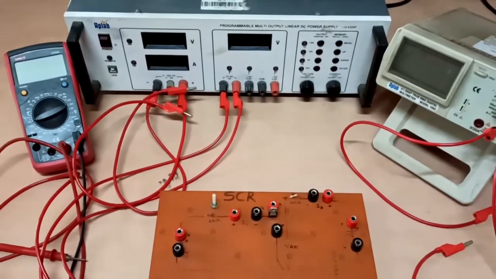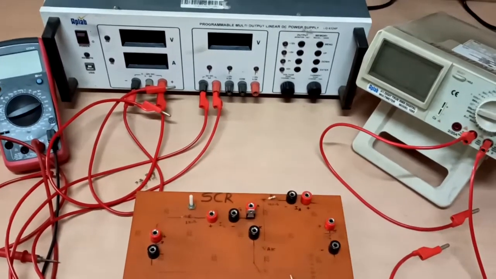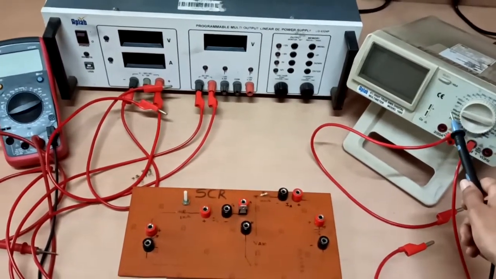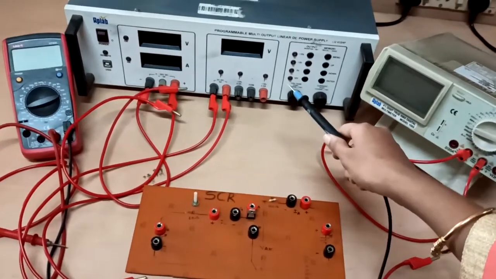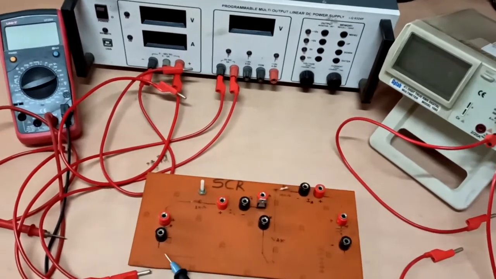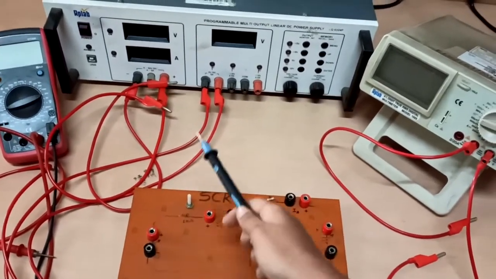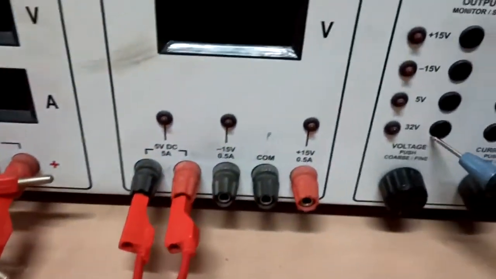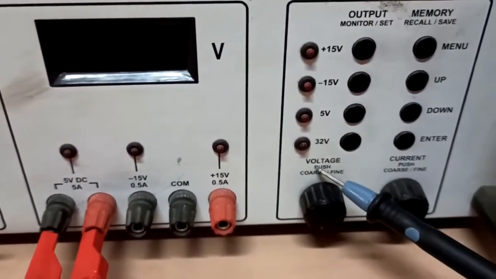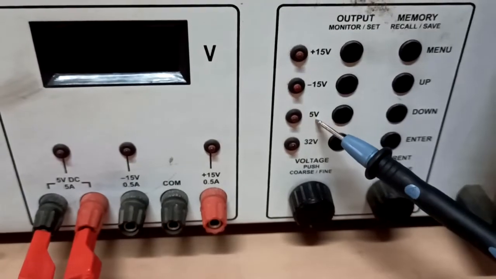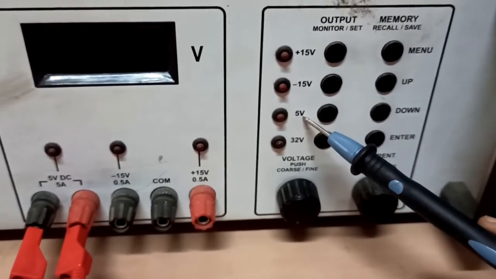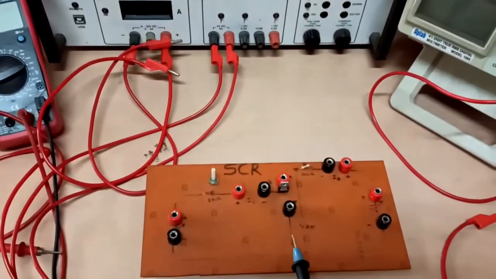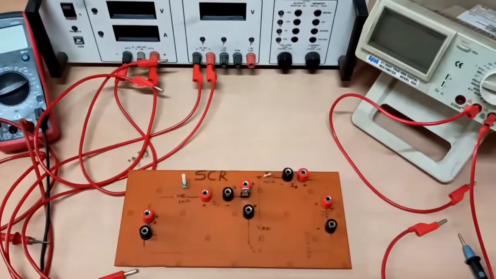For this experiment, the equipment required is this circuit, that is a PCB to study the VI characteristics of SCR, then a multimeter to check the current, that is the anode current IA, then we need 2 power supplies, one for this VAK and another for this VG, that is the gate voltage. We will use this multi-output linear DC power supply. Here you can see we can use multiple supplies, 5 volt as well as 32 volt. This we can vary, and this we will connect across the gate terminal. This will be the constant 5 volt supply, and we need a multimeter to check the voltage across the anode and cathode. So let's start with the connections.